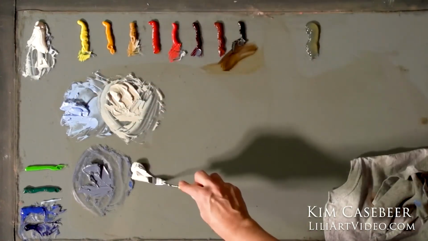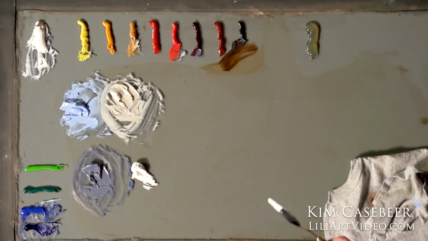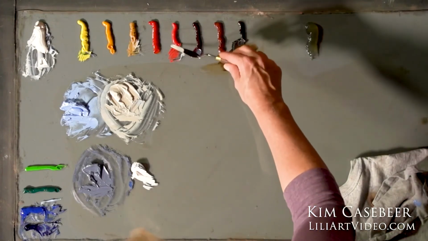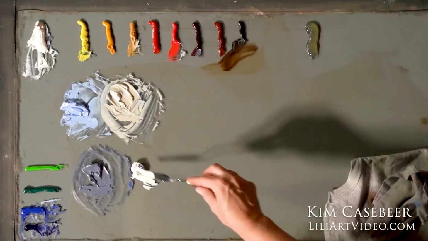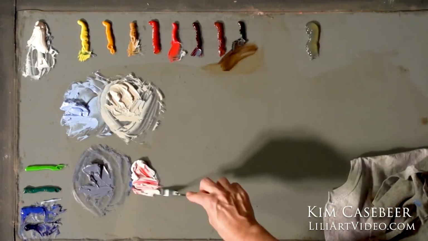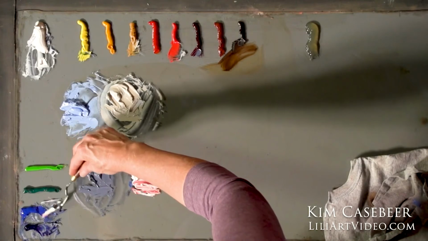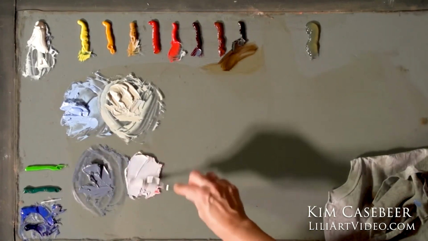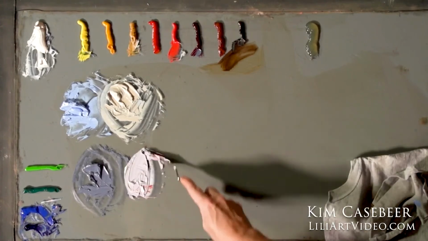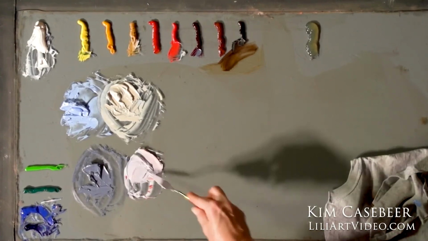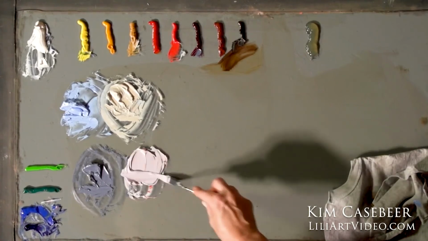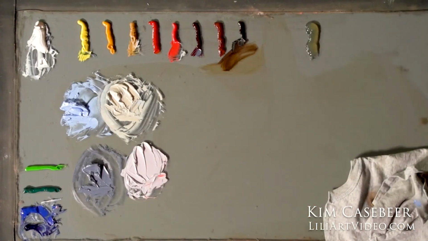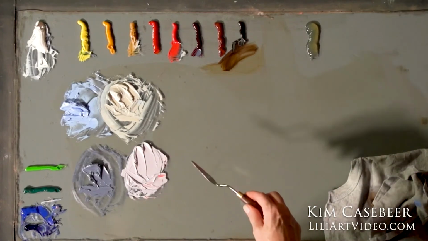So pull a lot of, it's a light value, so pull a lot of titanium white out and start with cad red light and some cobalt. See where that takes us. It's probably a little bit lighter than it needs to be.